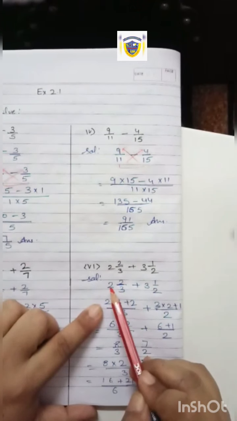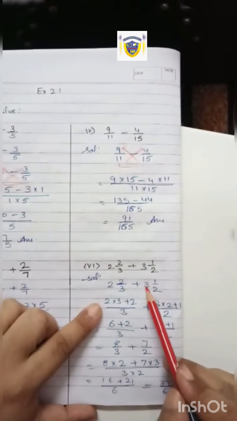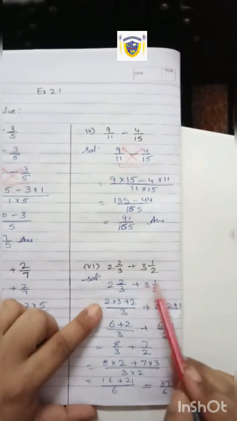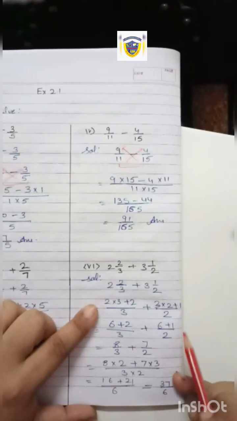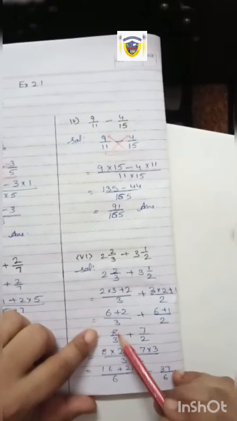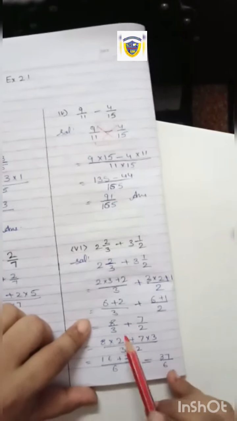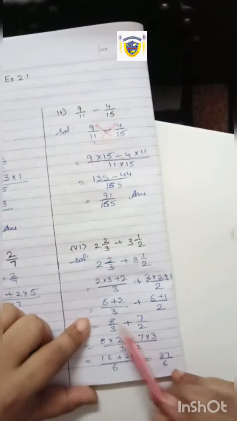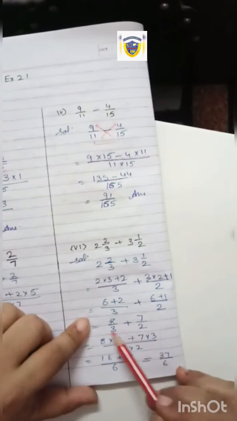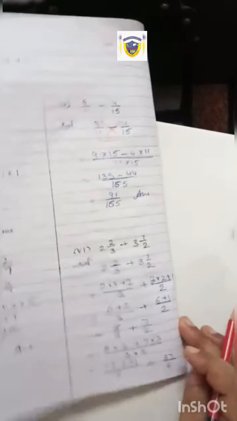3 plus 2 is 6, 6 plus 2 is 8. Now 3 multiply 2 is 6, 6 plus 1 is 7. This way we will solve the mixed fraction. It is 8 by 3 plus 7 by 3. Then simple addition is there. By cross multiply method we will solve this addition and we will get the answer 37 by 6.